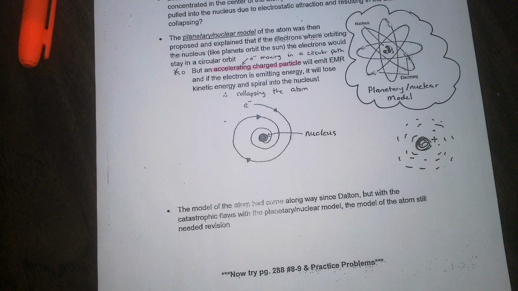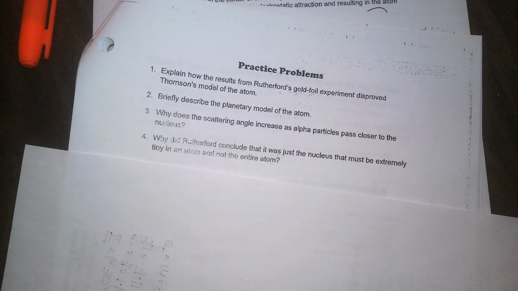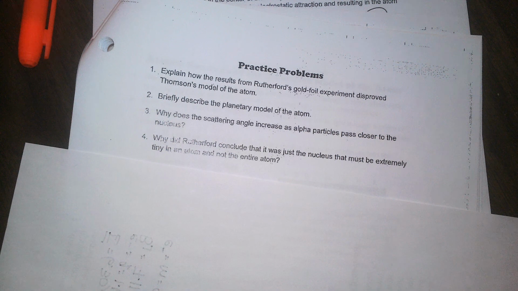So let's look at practice problems 8 to 9 on page 288. It says, briefly describe the planetary model of the atom. Well, the planetary model of the atom is which one? The one with which, Avery? I just didn't hear you. Right, where the electrons are orbiting in a path very much similar to the planetary system. Okay. Why does the scattering angle increase as alpha particles pass closer to the nucleus?